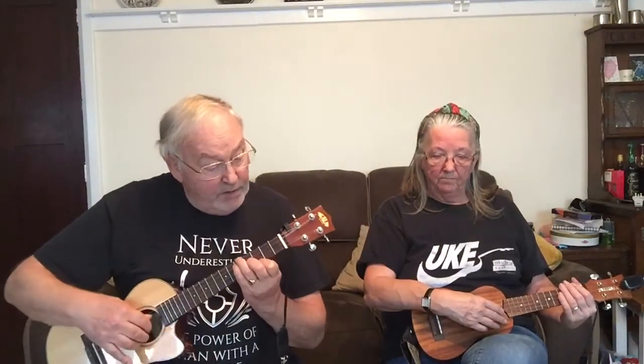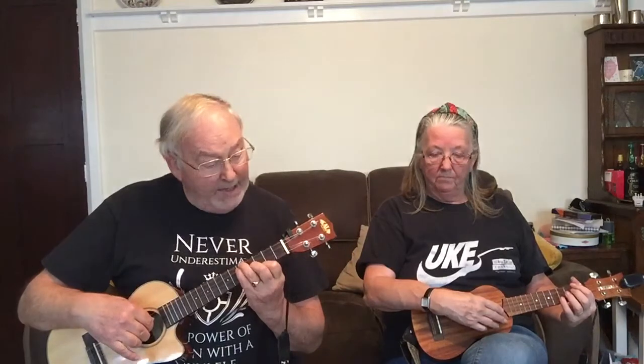And the reason it works up there is because the first 3 notes of the melody of the little instrumental break are A flat. So you've actually got those 3 notes on the first 3 strings of the uke.